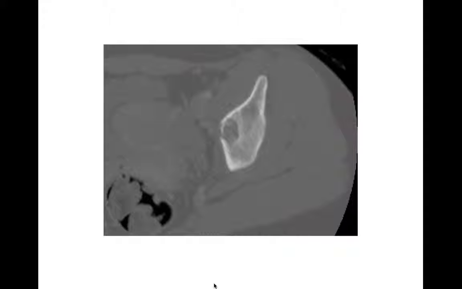Another CT. Here we have the pelvis in the left acetabulum. We have a geographic lytic lesion, narrow zone of transition, non-sclerotic border. There's some internal matrix within this one, and perhaps there's some cortical breakthrough along the medial aspect of the acetabulum as well. This is a fairly benign looking lesion. It's geographic, narrow zone of transition. So we're going to think of more benign conditions.